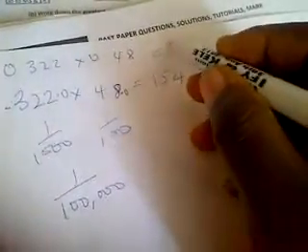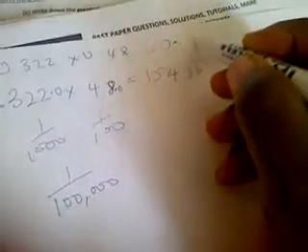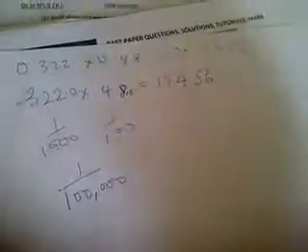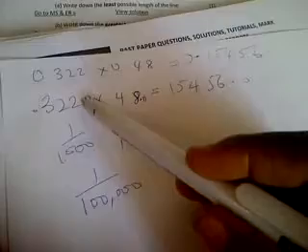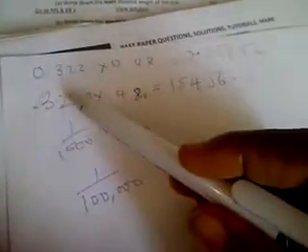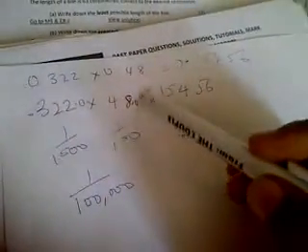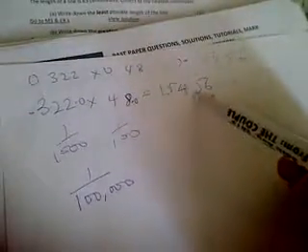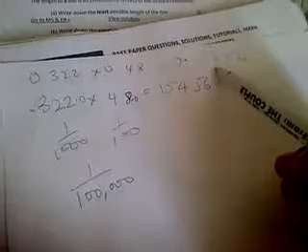So the answer of this one is going to be 0.15456. Now as I said earlier, you compare and find out how many places to the left they took the decimal point, to tell you what you're going to use to divide this answer to get an answer for this.